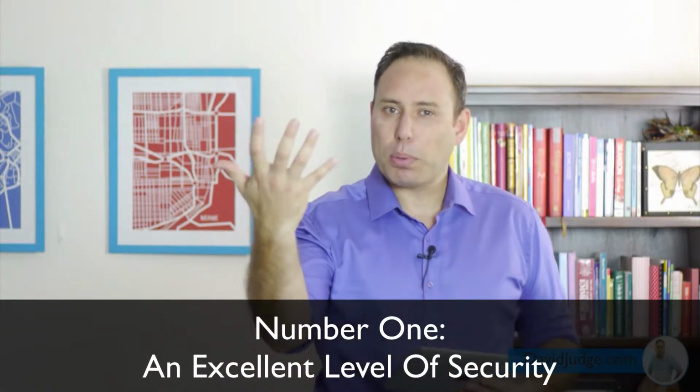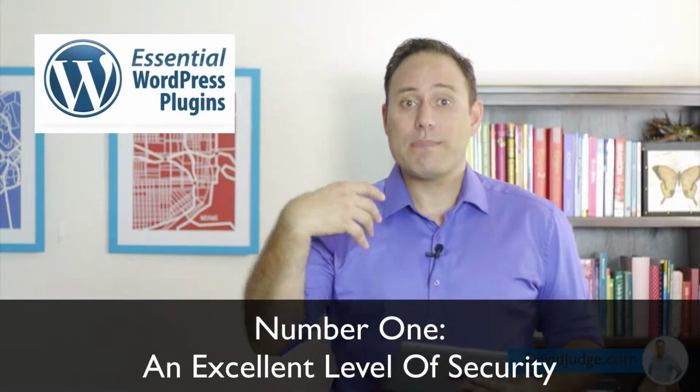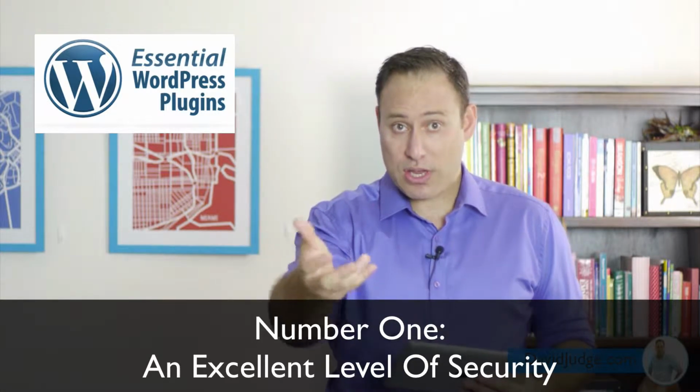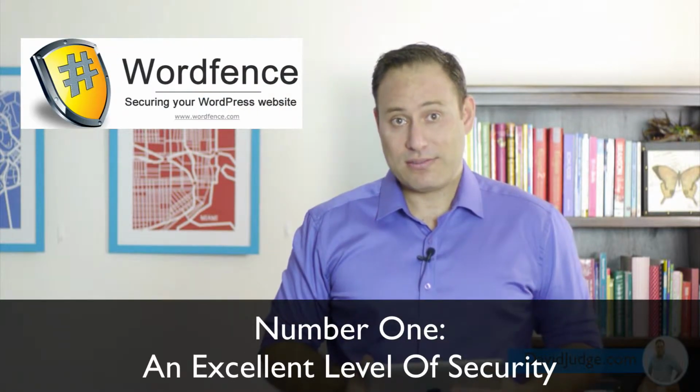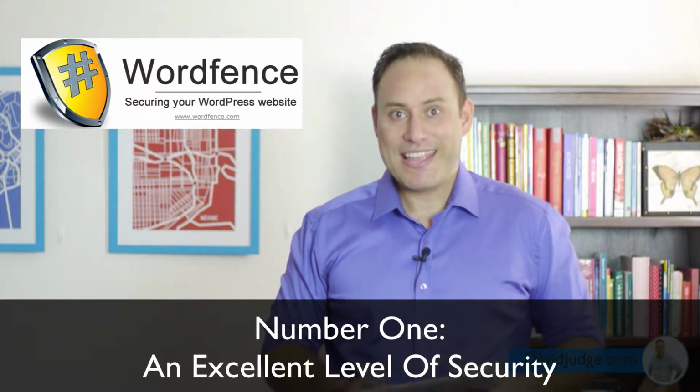Now, WordPress has what they call plugins. Plugins are add-ons that customize the functionality of your website, and a very popular plugin that people use for security is called WordFence. And that's the first area. So the first area is to make sure you're covering off security. The second area is to focus on an SEO-friendly CMS.